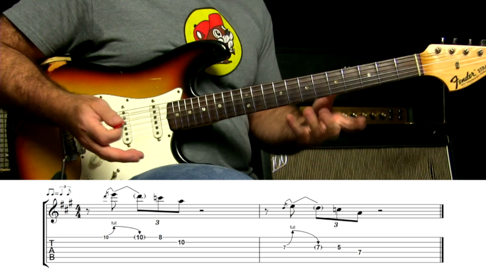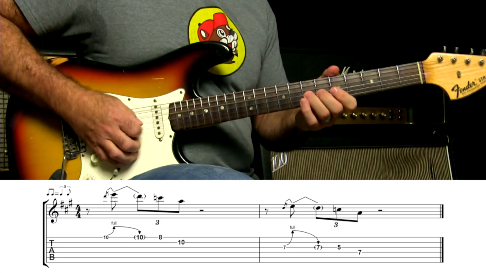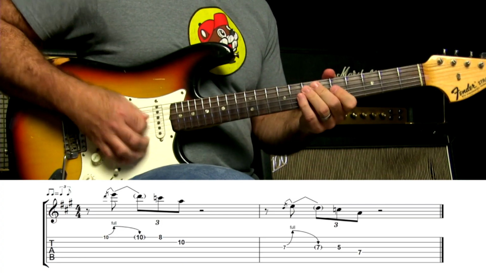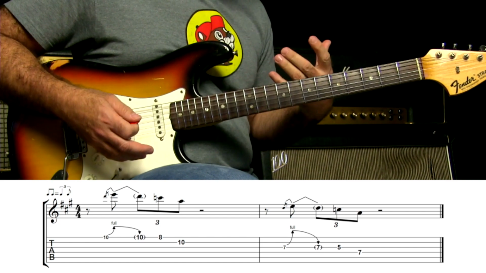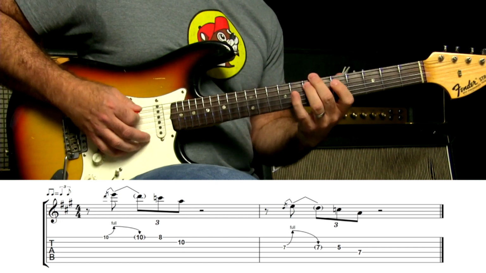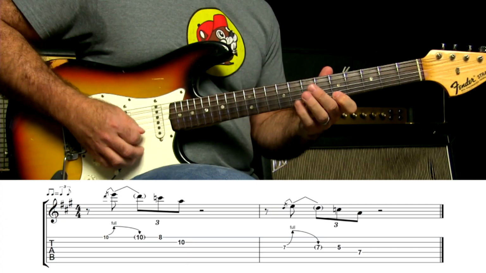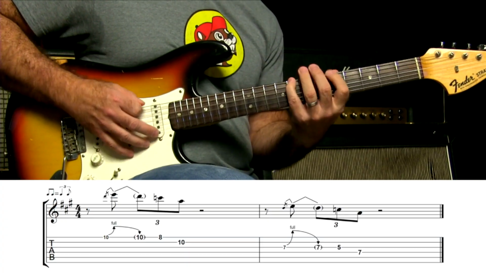Now, this same move could happen an octave lower. And I wanted to show you this because you might also recognize this as being part of our good old friend box 1.